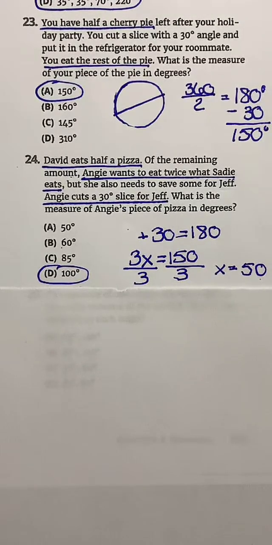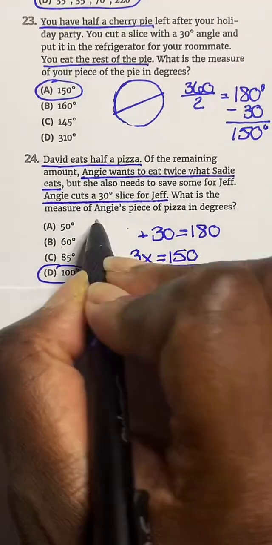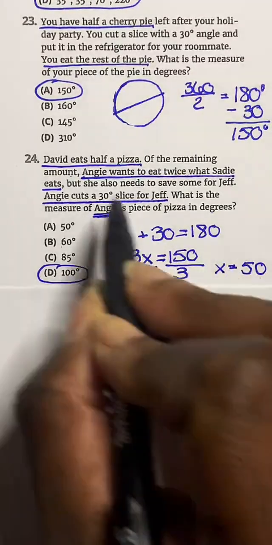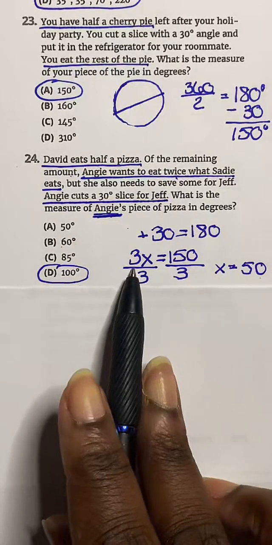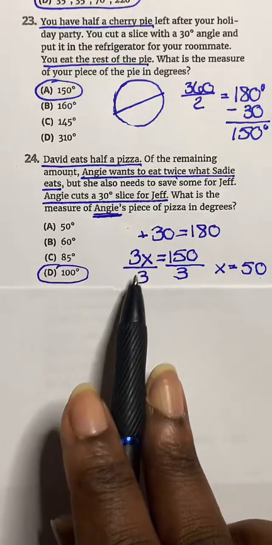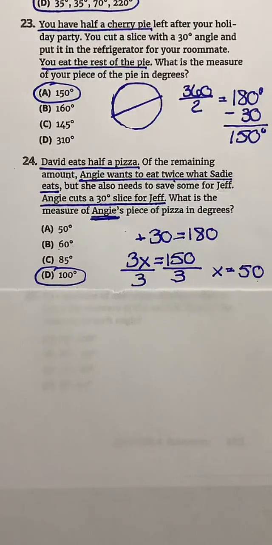All right. A lot of people always think it's 50. But remember, that was the key part here. We want to know what Angie's piece is. So she wants to eat twice as much as what Sadie is. Since we didn't know what Sadie was doing, we didn't know what Angie was doing, but we know that there was 3 unknowns.